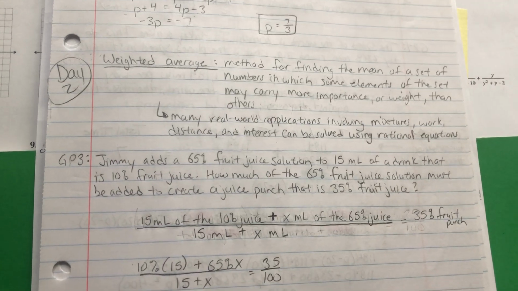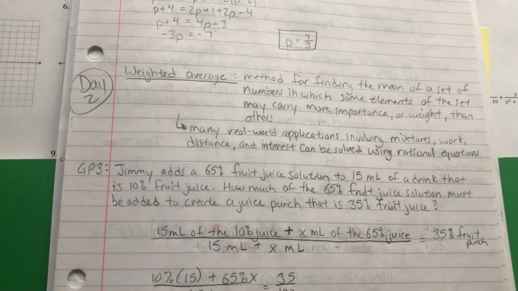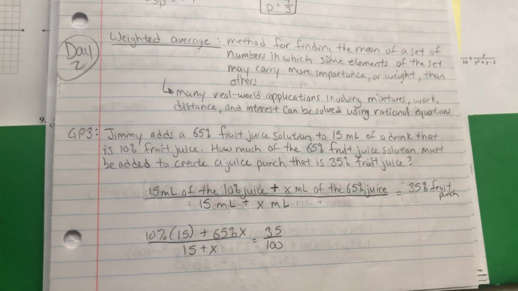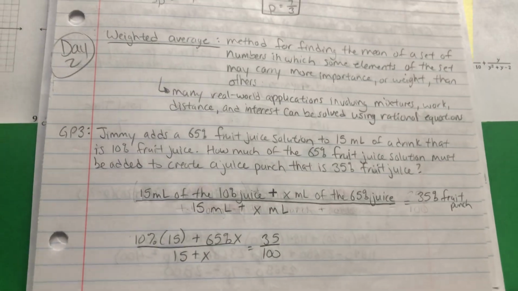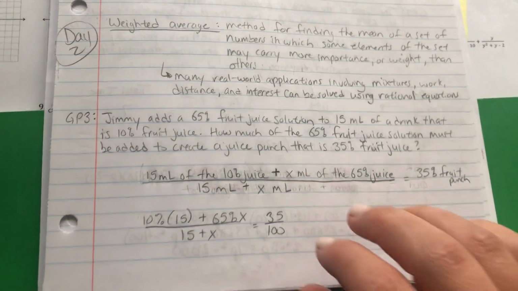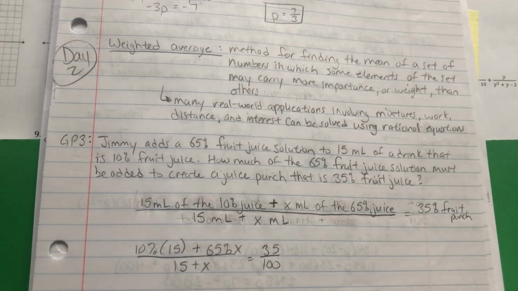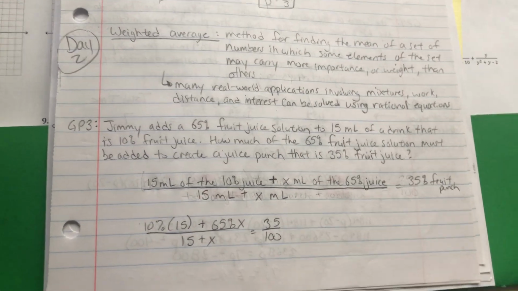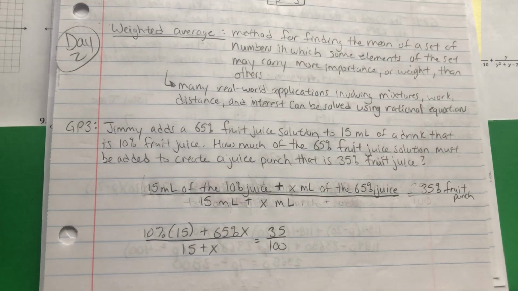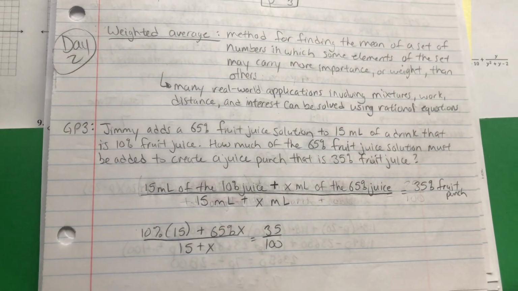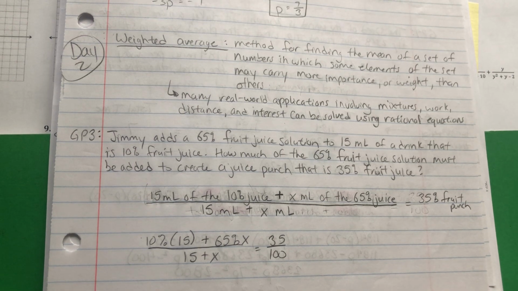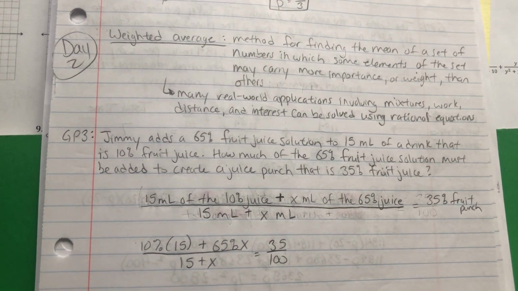Hi, 8th grade. This is video 3 of lesson 8.6, and this is also going to be the first video of part 2 where we're dealing with word problems. Now we're going to be looking at 3 different types of word problems for rational functions. The trickiest part, in my opinion, is just deciding, is this going to be a proportion? Is this going to be 3 fractions working together?